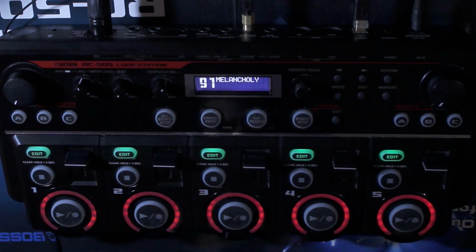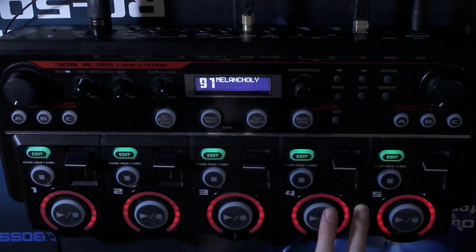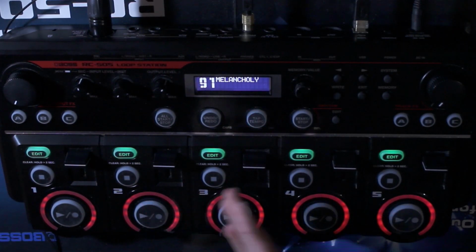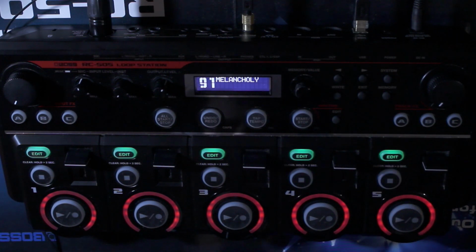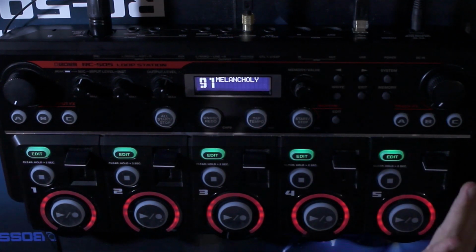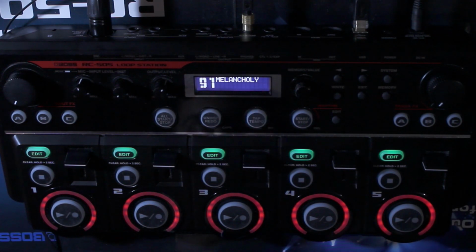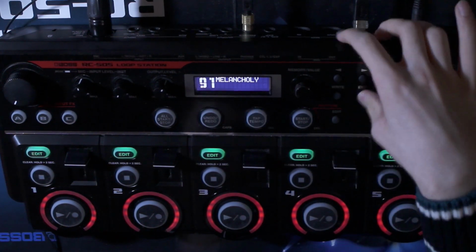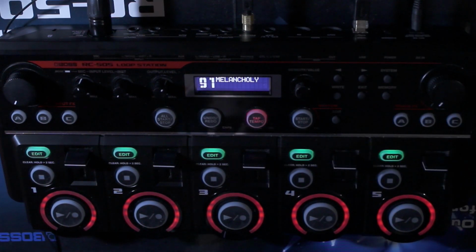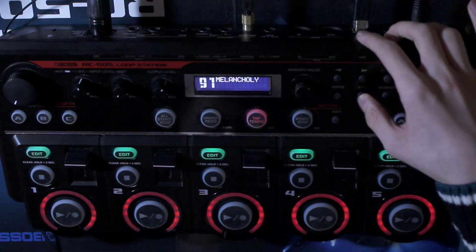So in the first part of this video I will do a quick tutorial for beginners and for elementary settings that you really need to know about the 505 Loopstation. And in the second part of the video I will show you how I set up my Loopstation before getting started and everything that you need to know. So guys, I think we can get straight into it.